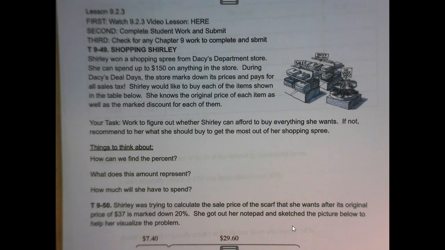All right, we are on our last official lesson for chapter 9. We will have a review packet to help you get ready for the summative, and then our summative will be on Thursday, due by the end of the day on Friday, June 5th.